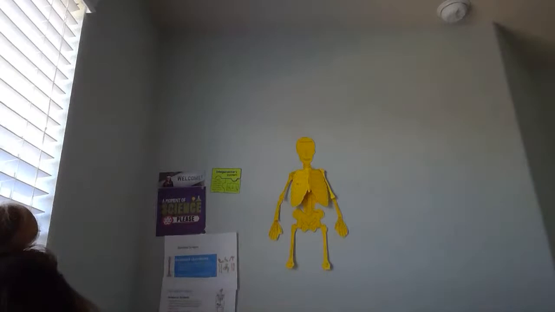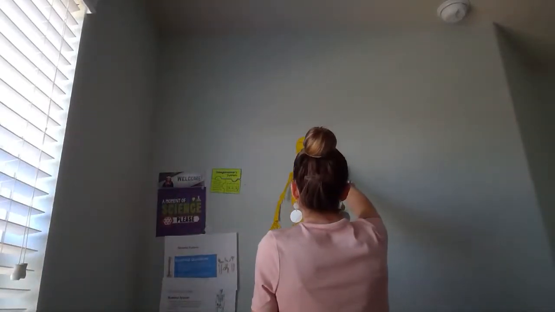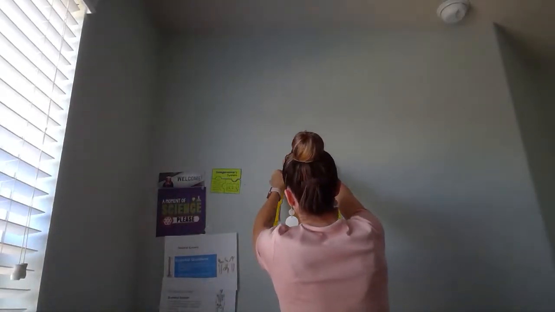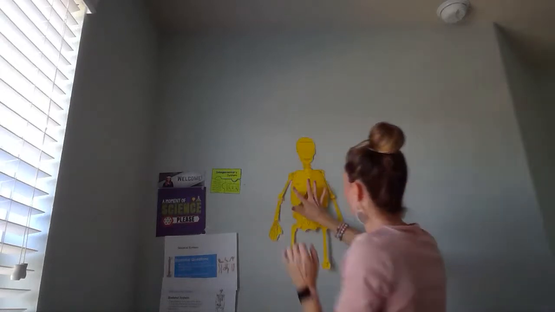Okay. Let's give him some support up here. He's kind of fallen down a little bit. All right, so now he's got a rib cage. Now we are down to the bottom half of his legs, his shin bones, and his feet.